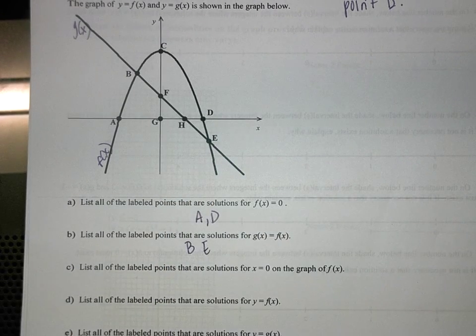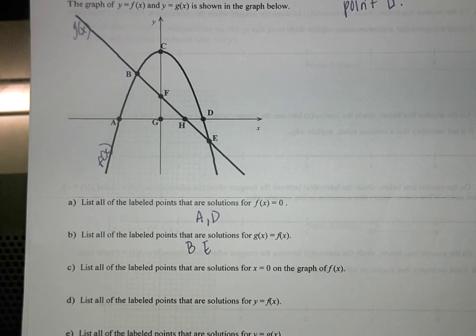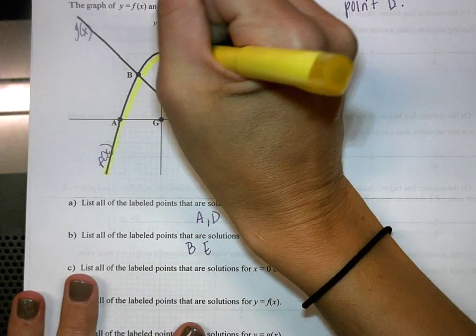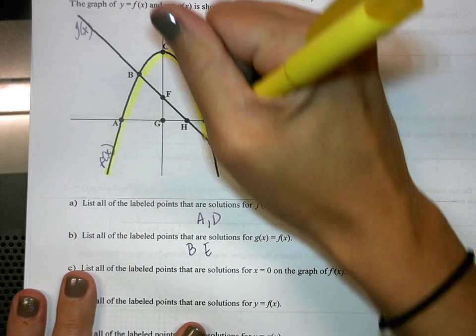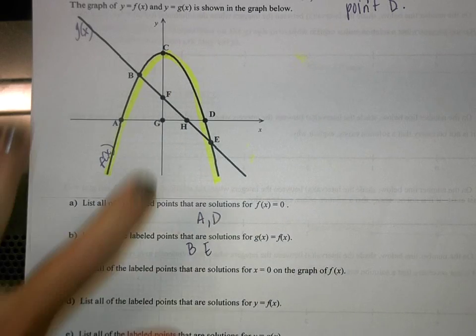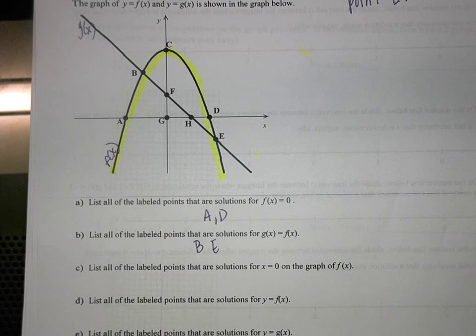Okay? And so I'm going to actually just highlight my f of x graph, just to make it look slightly different. And we can see the 2 points here that they both intersect is at B and E.